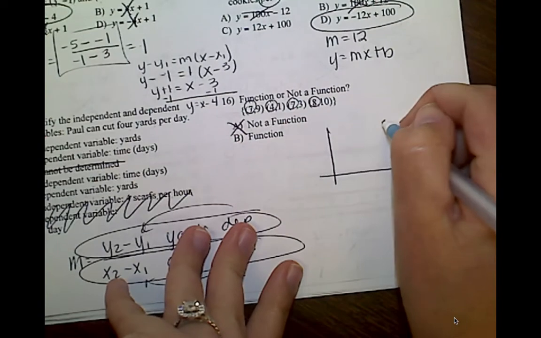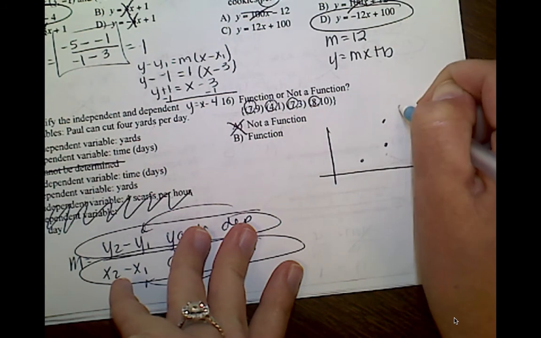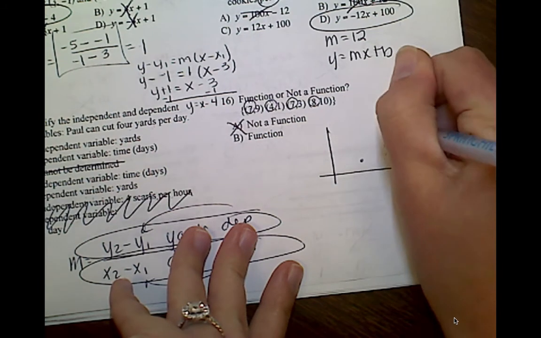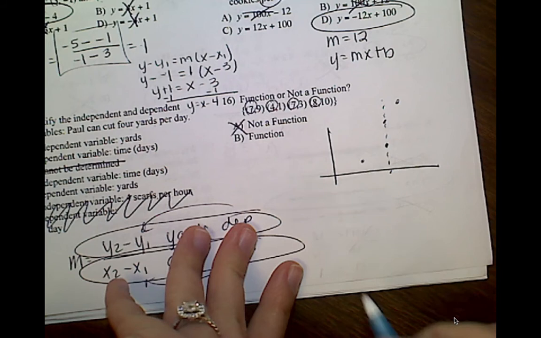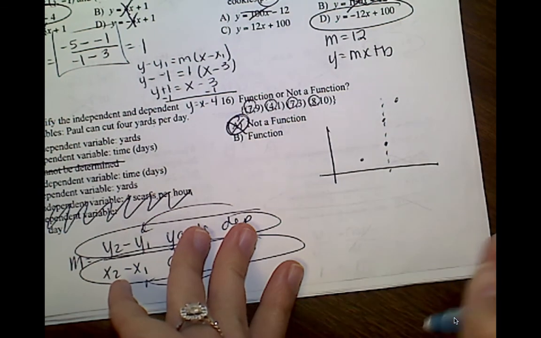Right 7 up 9, right 4 up 1, right 7 up 3, right 8 up 10. This right here fails the vertical line test, so therefore it is not a function. I meant to circle it, not X it out. Okay, next page, number 3.